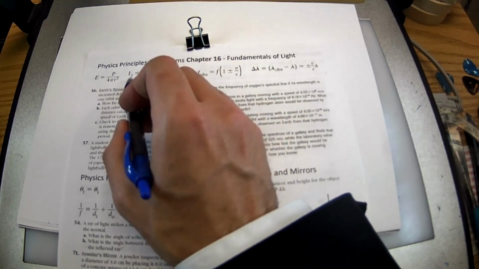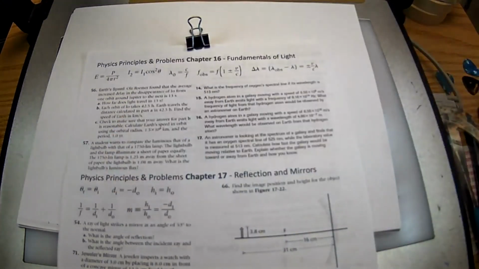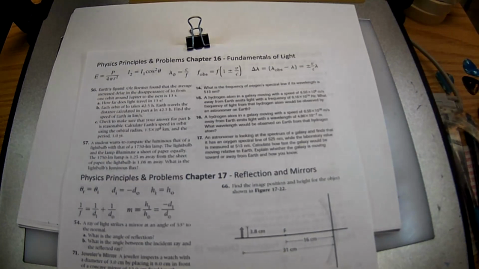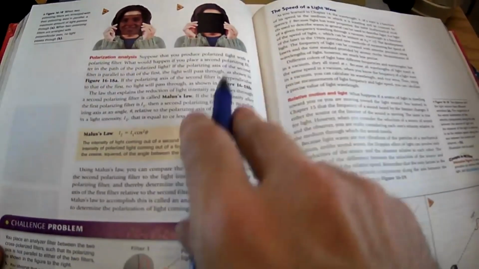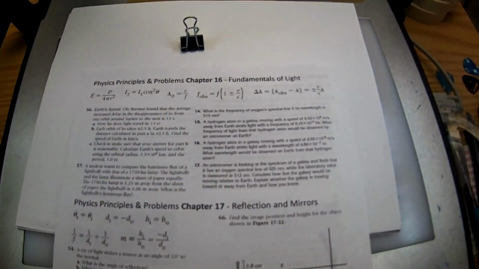Okay. What does this next one say? This next one, we find this in the book too. This up here is called Malus's law. So here's Malus's law. If you have a couple of polarizing filters, how much light is going to get through? So I've got this demo lined up for you guys right here.